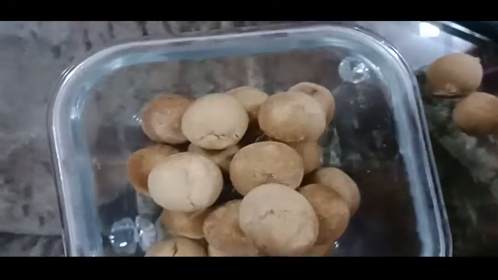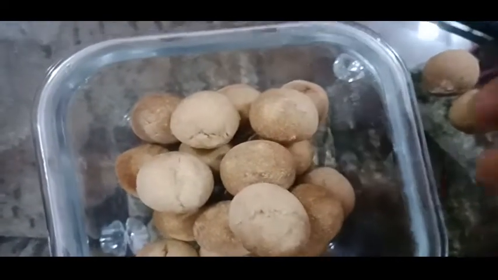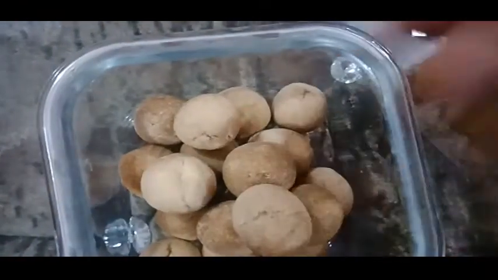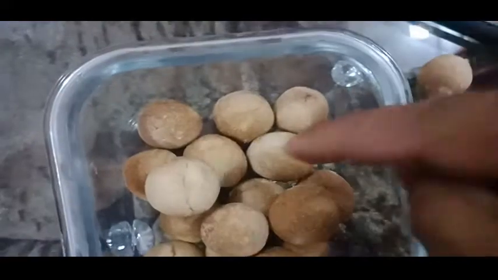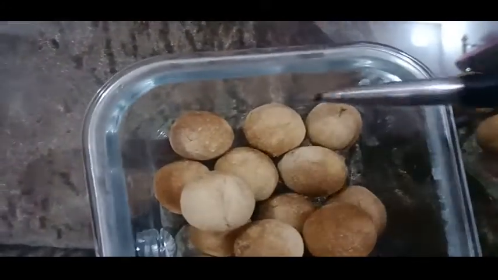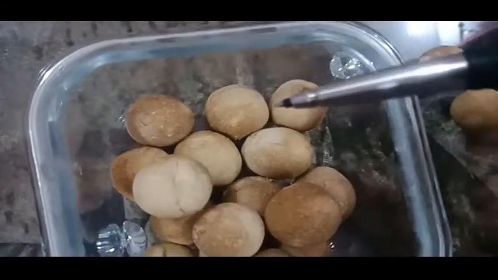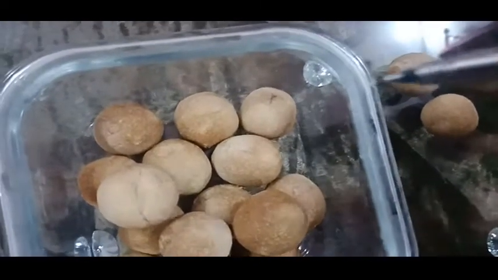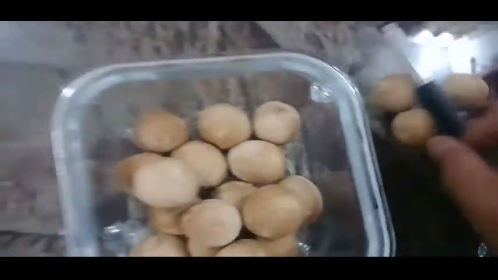It is 6, because as I am removing the ball, just count it. First ball, second ball, third ball, and three more. 1 2 3 means total 6 balls are here. 6 balls means 6 constituent particles are there, so the coordination number of this void is 6.